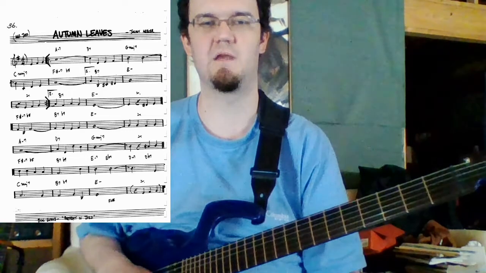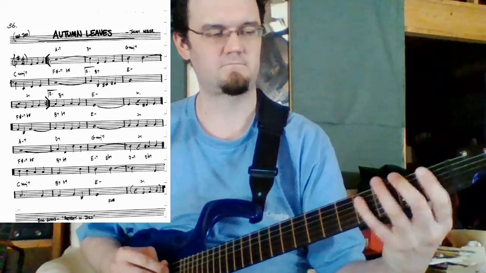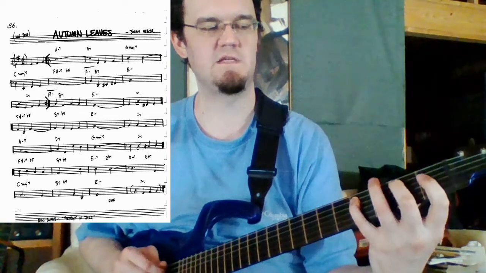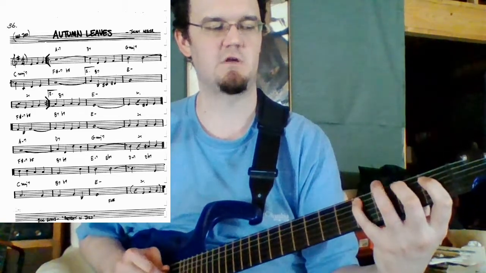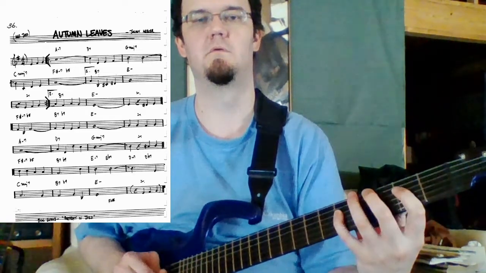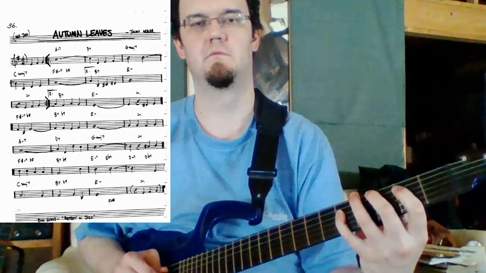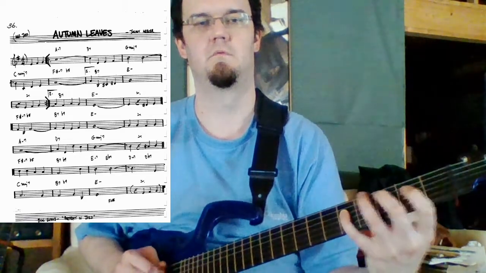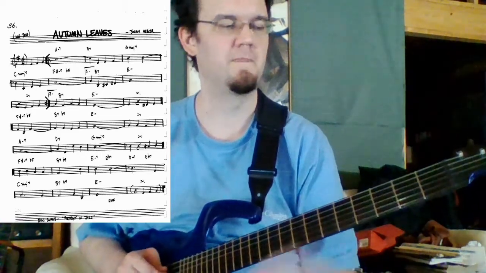It's nice to hit that big open E underneath it too. It kind of gives it a little bit of finality. So B, C sharp, D sharp, G. B, D sharp, C sharp, G. Sliding into it like that's pretty cool sounding too.